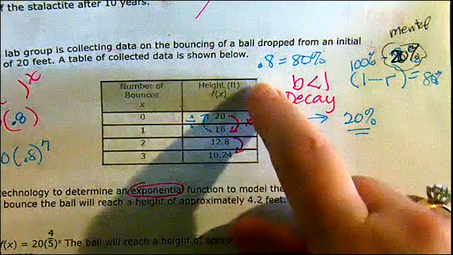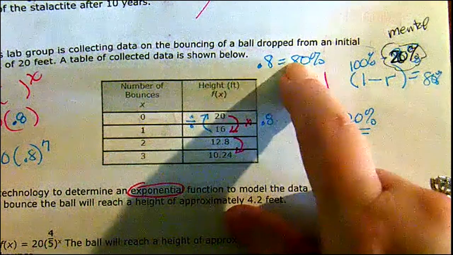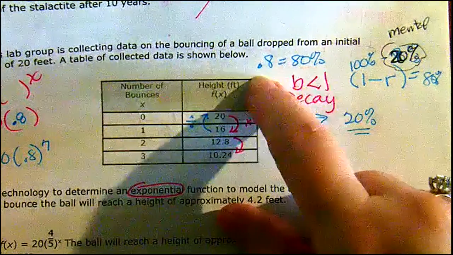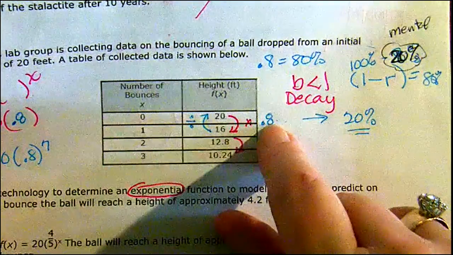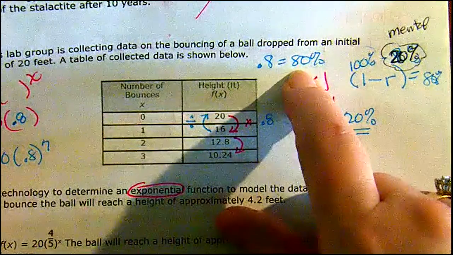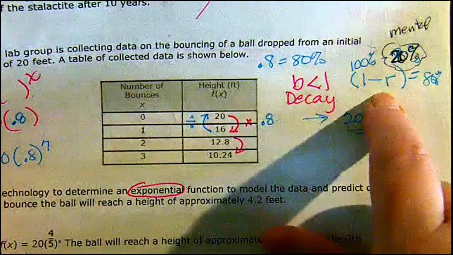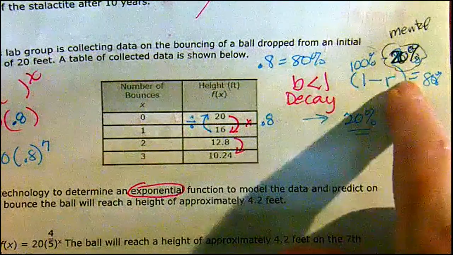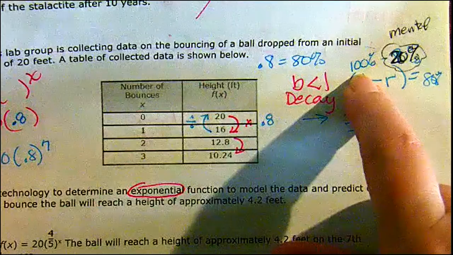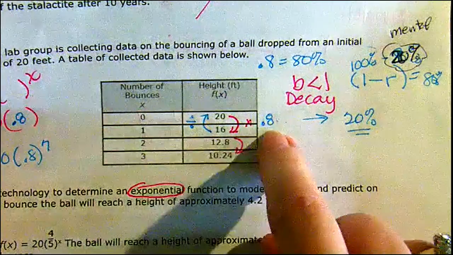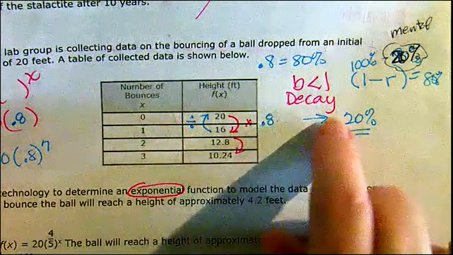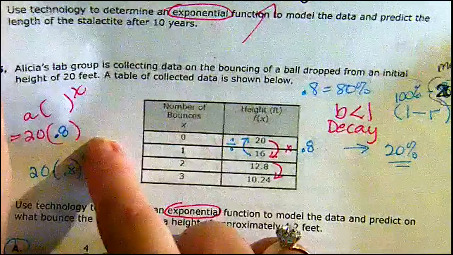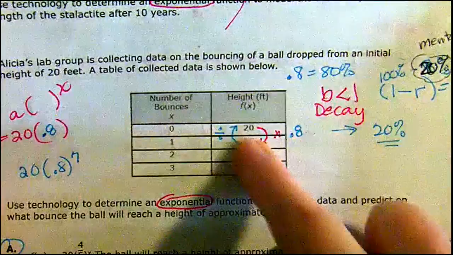With 0.8, you move the decimal 2 times, and when you move it 2 times, you have to add the 0. So this represents 80% that's there, so what's going down is 20%. You have to find the difference to make it equal to 100. And notice that this is going down: the B is less than 1.